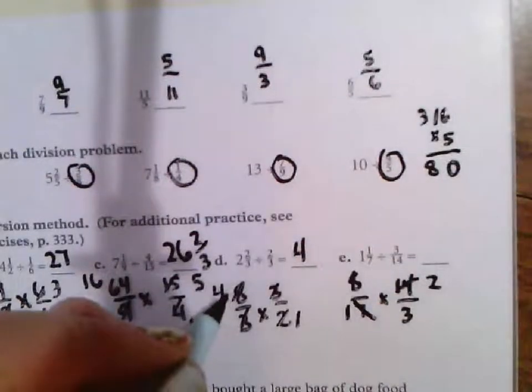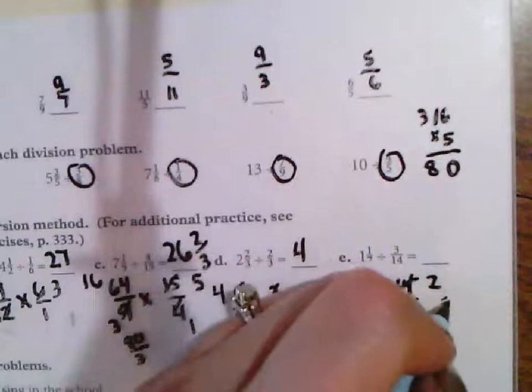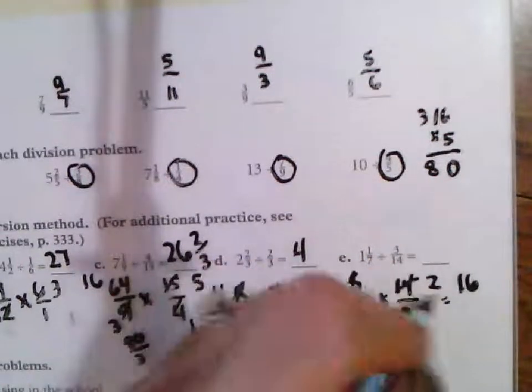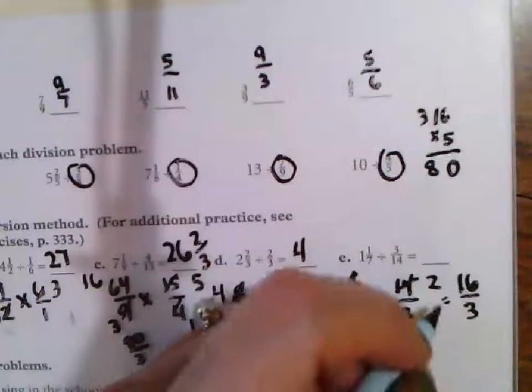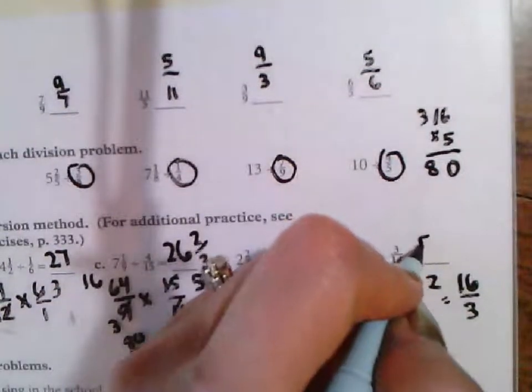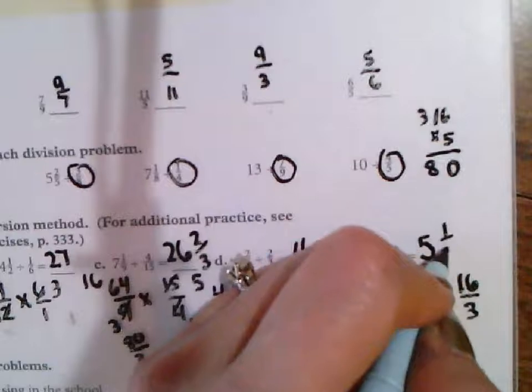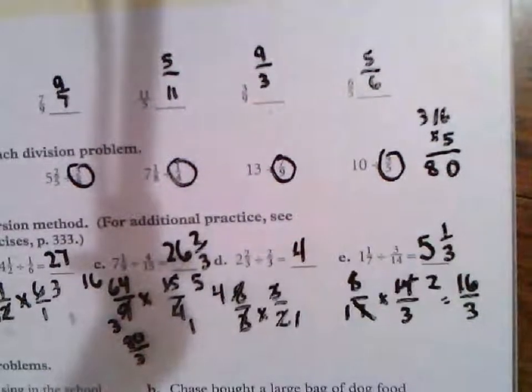3 does not go into 8. So 8 times 2 is 16. 3 times 1 is 3. Let's divide, improper divide. 3 will go into 16 5 times with 1 left over. So I get 5 1/3. Okay, that's our new lesson.